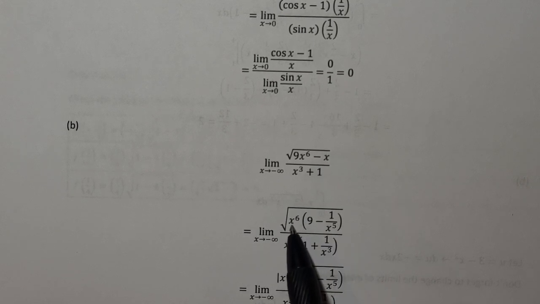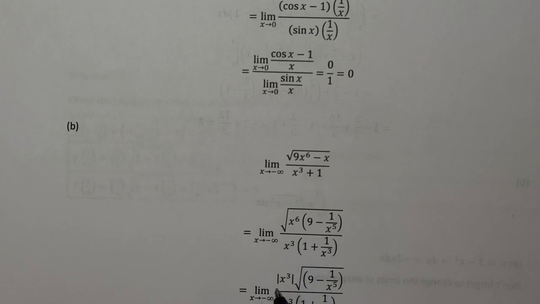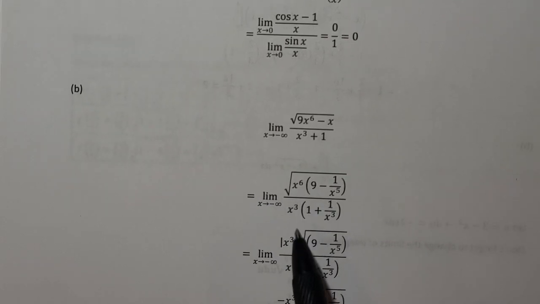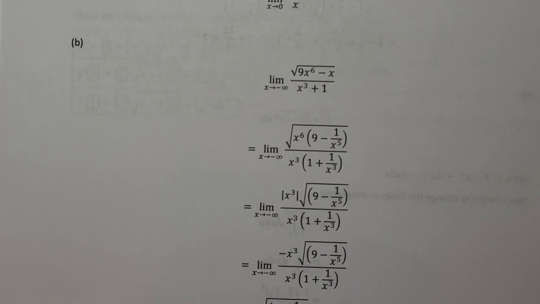When we take square root of x to the 6, technically it's plus or minus x cubed, right? But x is approaching negative infinity, so we're going to take the minus. So another way to write it is square root of x to the 6 is the opposite of x cubed, because it is plus or minus x cubed, but we're approaching negative infinity, so we take the negative.